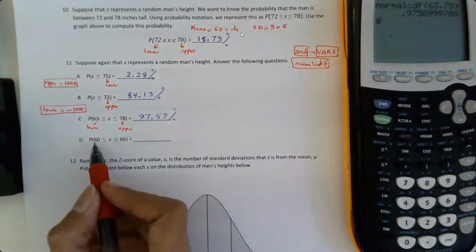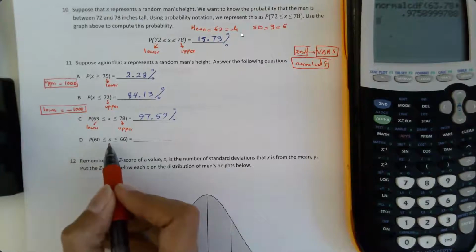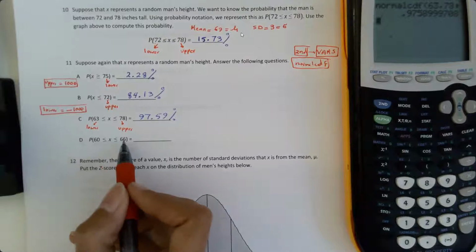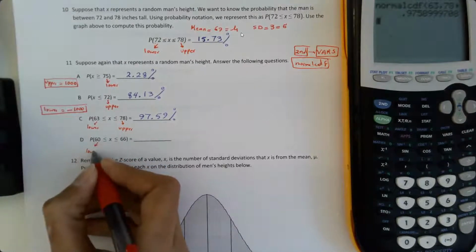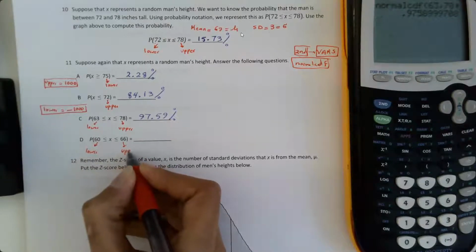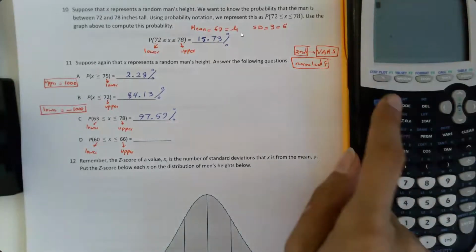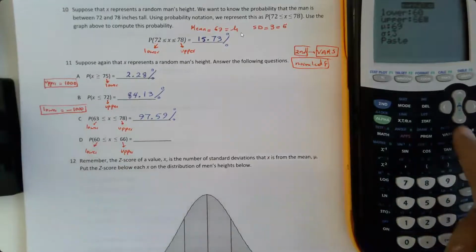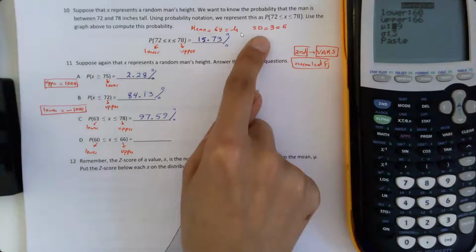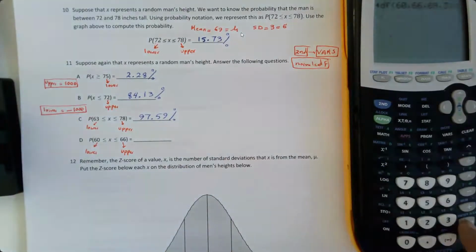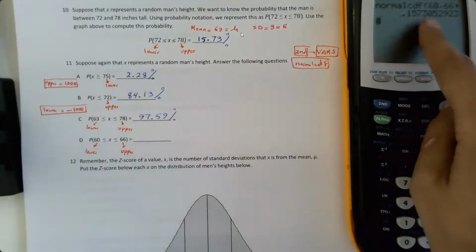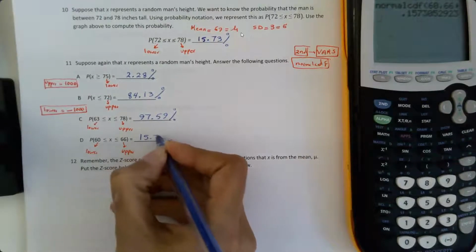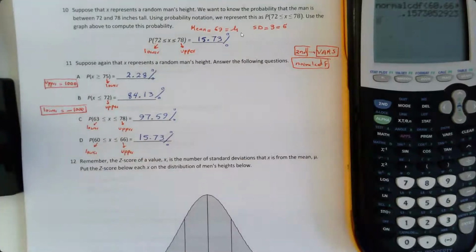And finally, part D says, what is the probability that you randomly select a person and the height of that person is in between 60 to 66? It means that my lower limit is 60, my upper limit is 66. Second vars, normal CDF. My lower limit is 60, my upper limit is 66, my mean is 69, and my standard deviation is 3. Then I just need to calculate this probability, which is 15.73%. That's how we calculate the probabilities when we have a normal distribution.